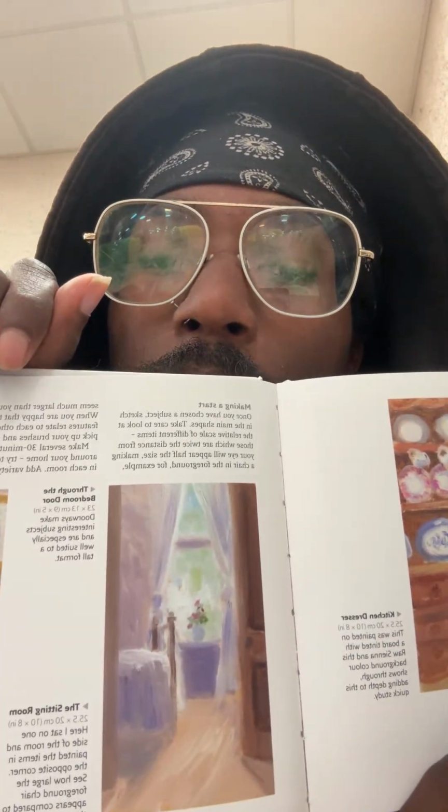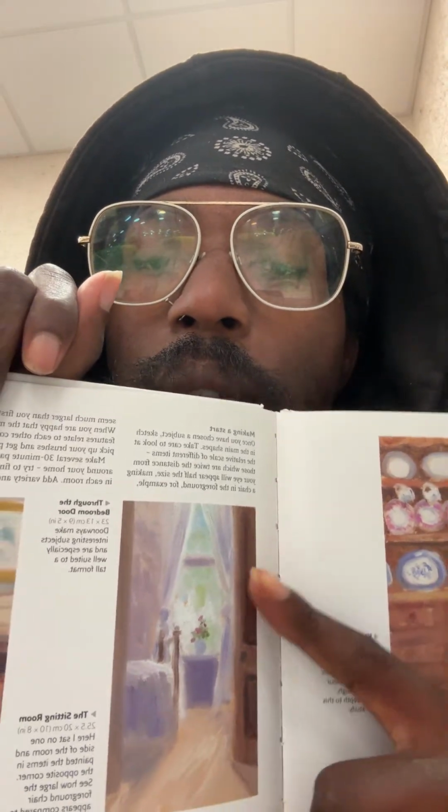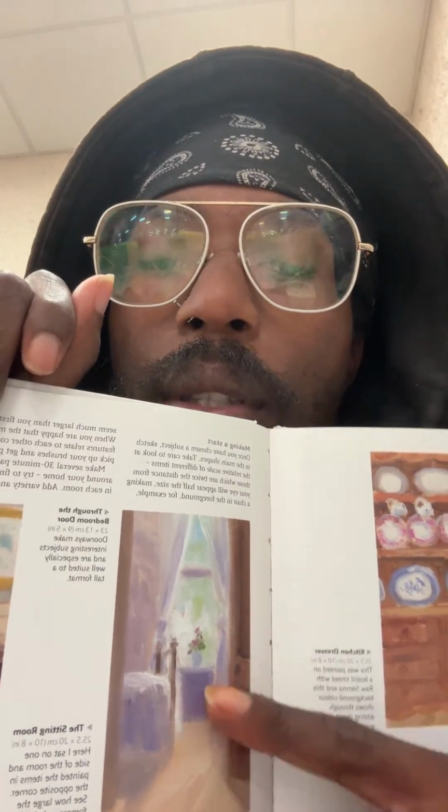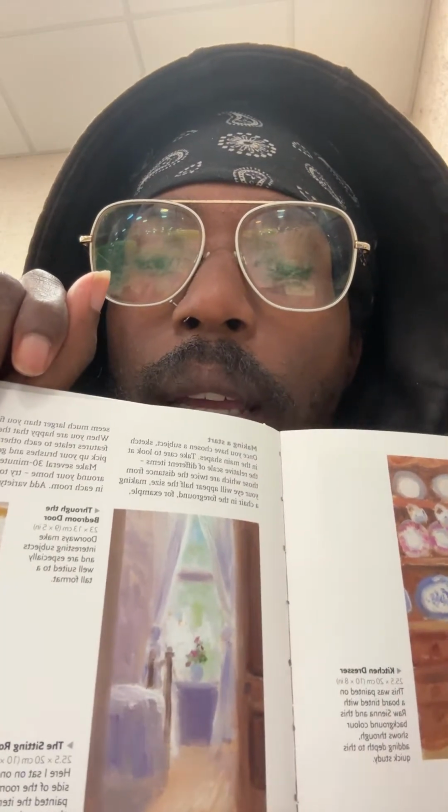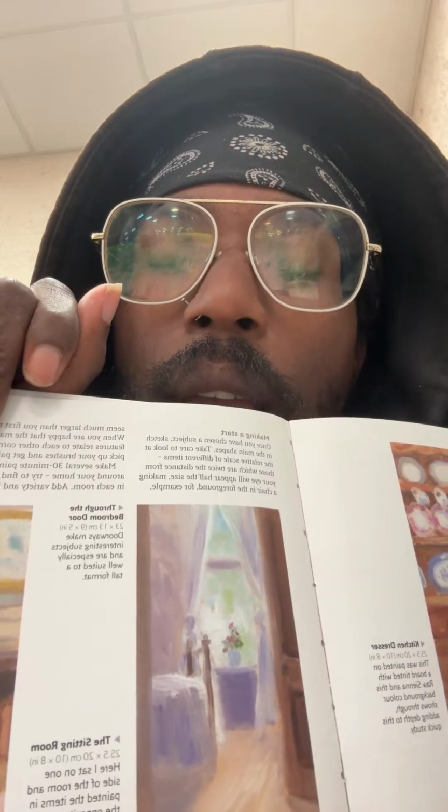So she has one called Through the Bedroom Door. Doorways make interesting subjects and are especially well suited to a tall format. She has this one peeking through the door. So the door is here, it's kind of open and you can see into the bedroom. So she was saying that provides an interesting aspect to the painting.